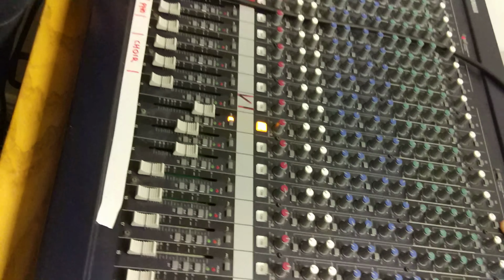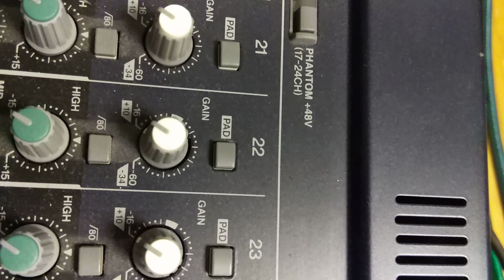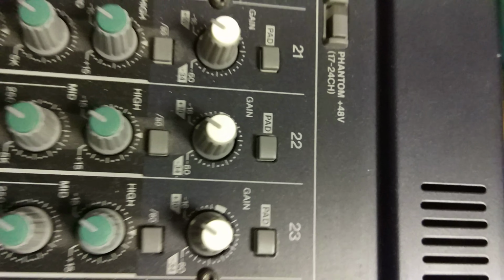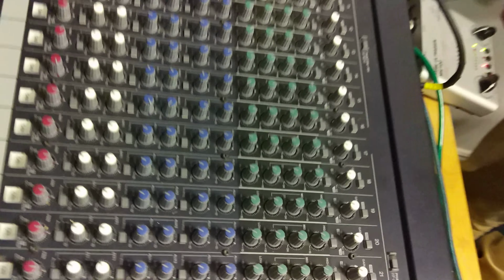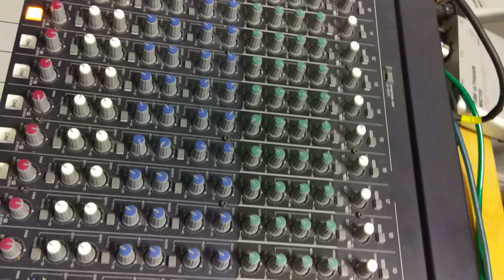Ask about this button. Yeah, pad. A pad is the opposite of gain. So if you have a piano player, generally pianos have really huge output from them naturally.